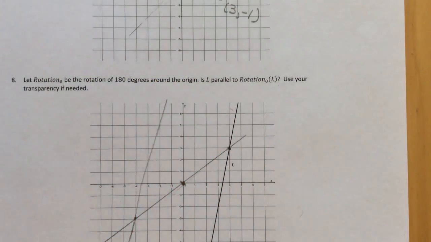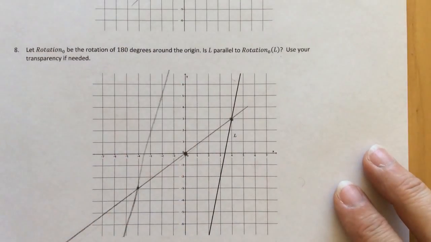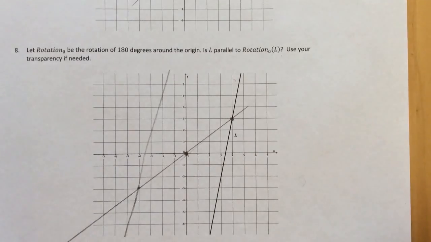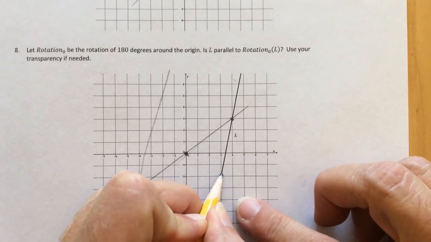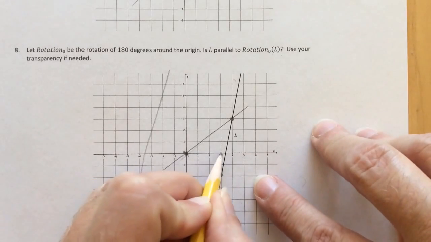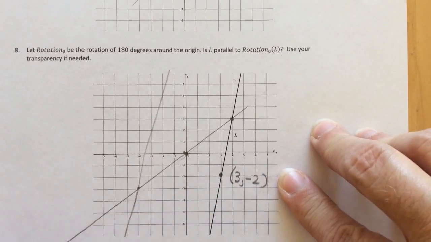So what do you think? Does it look parallel? And I didn't draw it very straight, but does it look parallel to the original line? And it is parallel. Let's find another point where it crosses a grid line. Let's rotate this point. The coordinates of this point would be (3, -2).